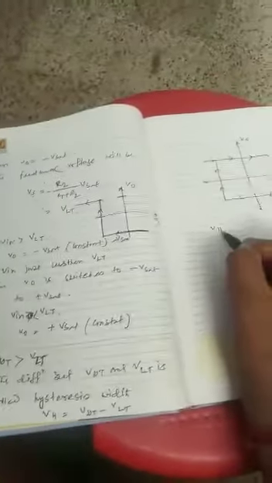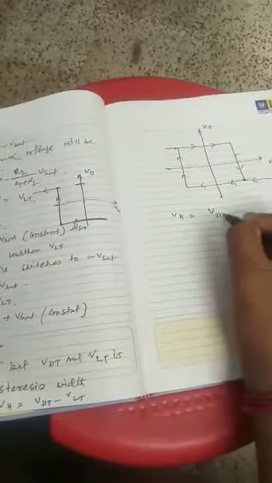Okay. Now the difference between the upper threshold voltage and the lower threshold voltage is called hysteresis, the width of hysteresis V of H, which is equal to V of UT minus V of LT.